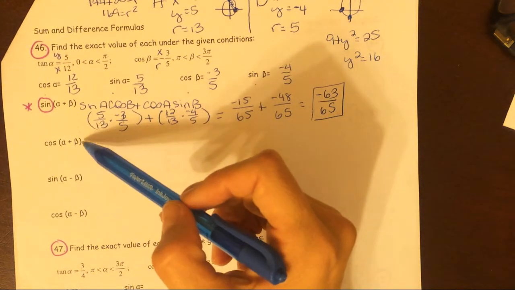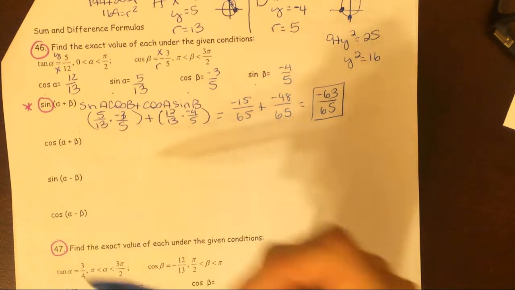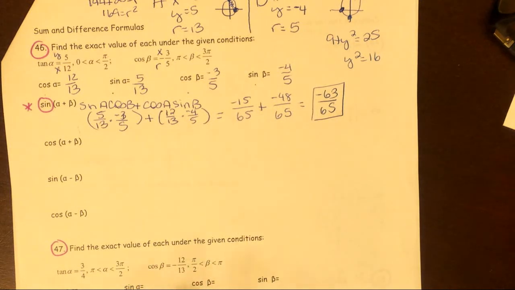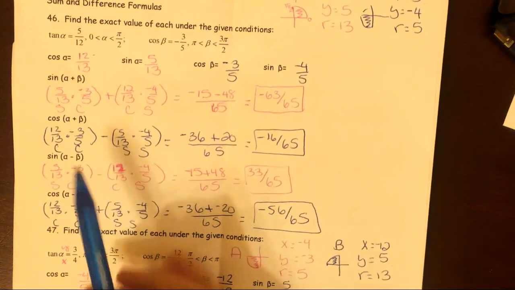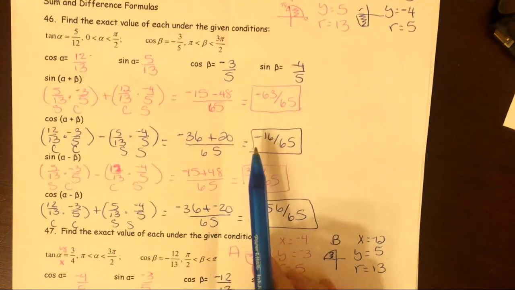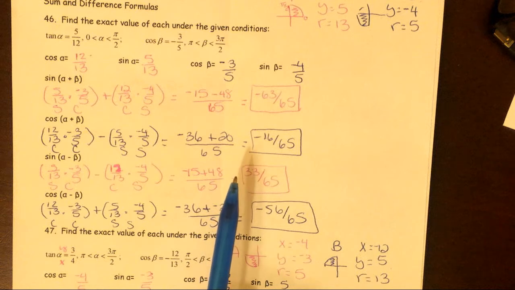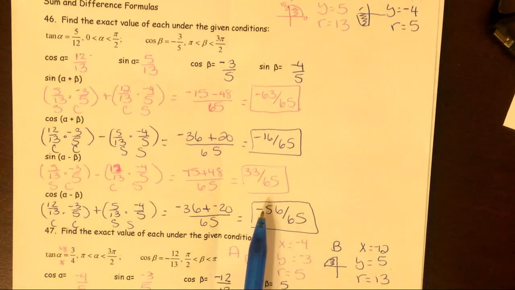And you do cosine A plus B, sine A minus B, and cosine A minus B the same way. You write down the formula and plug in. So pause the video and then come back and check your answers. So cosine A plus B should have been negative 16 over 65. Pause it if you need to check your work. Sine A minus B should have been 33 over 65. Cosine A minus B should have been negative 56 over 65.